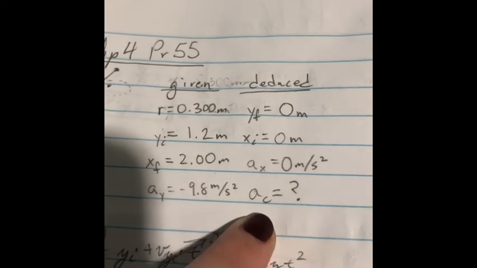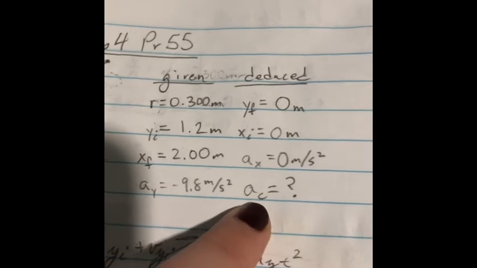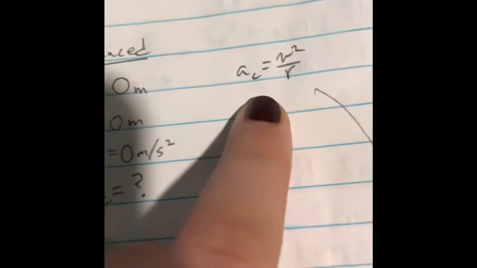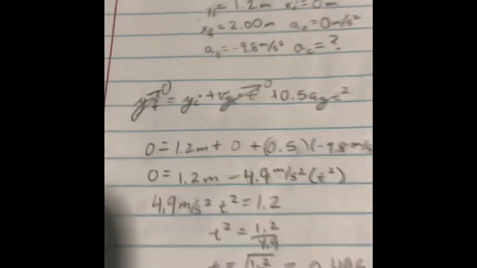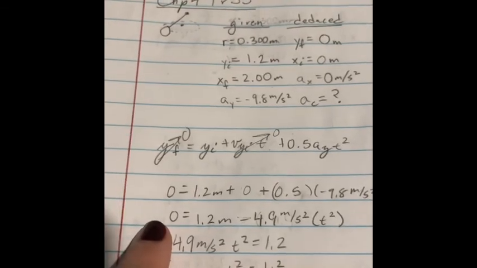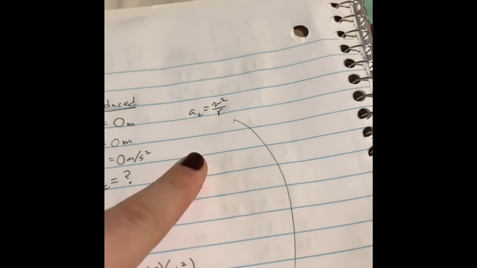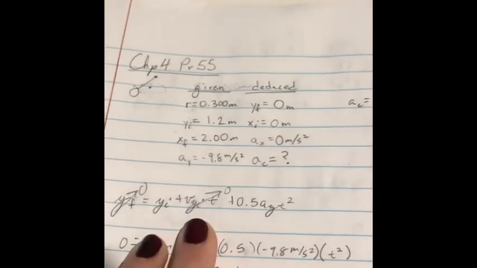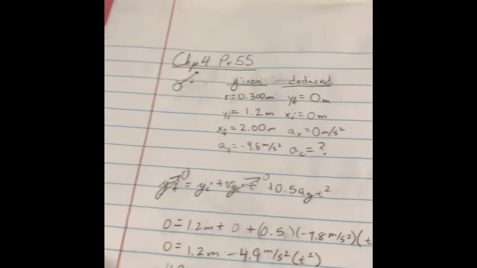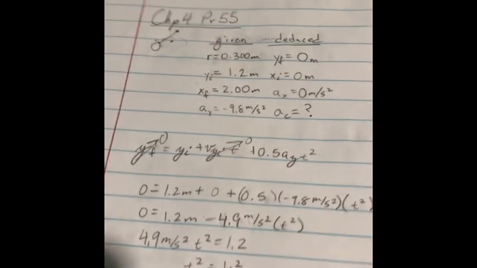And then we're trying to find the radial acceleration, which is the circular motion. And if you're thinking of circular motion, you have to use this equation of v squared over r, which I'll employ later, because it's for when a particle moves in a circular path. And we use a kinematics equation to find what t equals, because we need to find the time.